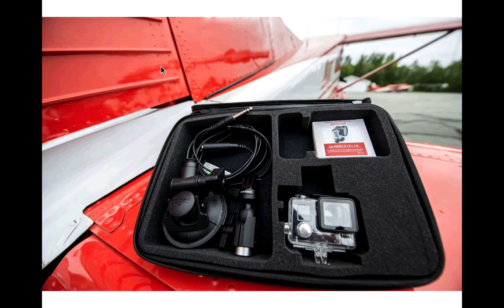The skeleton case is like the waterproof case, except it has holes in the side and allows you to plug the cable in. What this lets you do is use the camera inside the cockpit with the suction cup and the cable plugged in. So you get the versatility both inside and outside the cockpit.